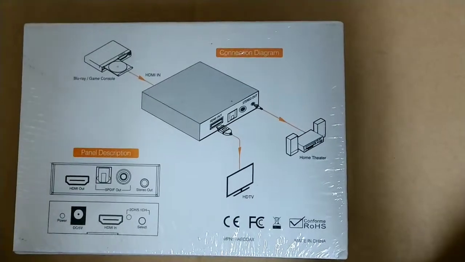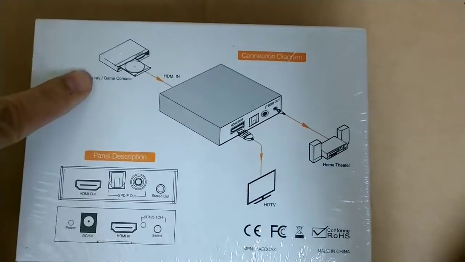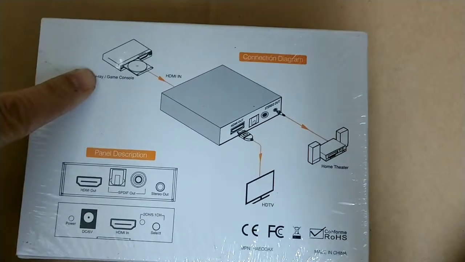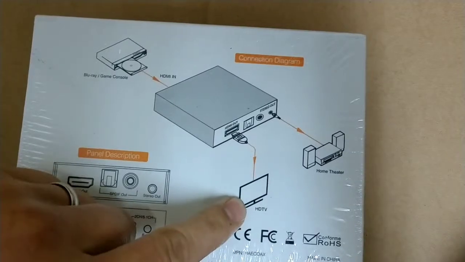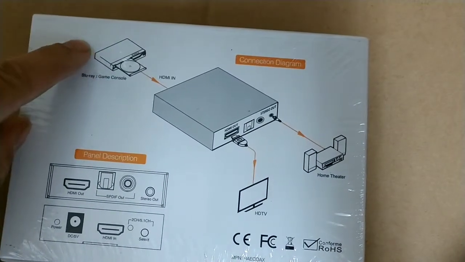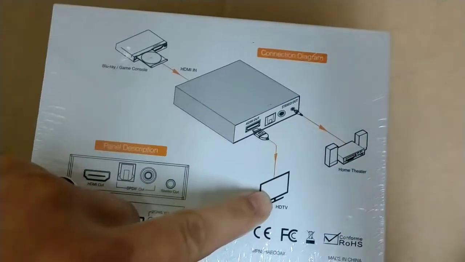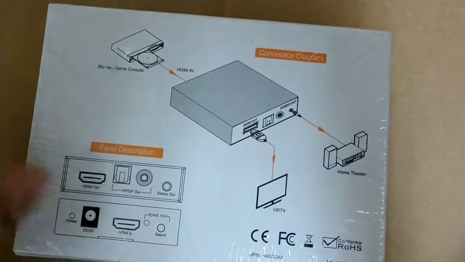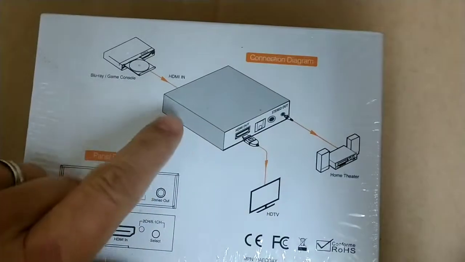So why do we use an extractor? Well, the reason is, typically in a home theater, if you're going to just take a DVD player and plug it into your home TV, you've got speakers built into your TV. You're just going to take an HDMI cable straight out of your Blu-ray player and plug it straight into your TV, because the HDMI cable carries both the video signal and the audio signal.